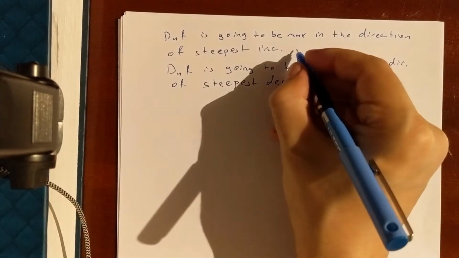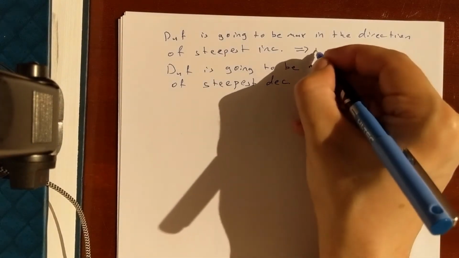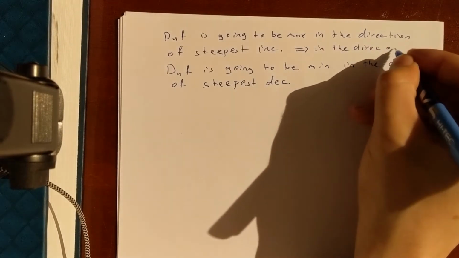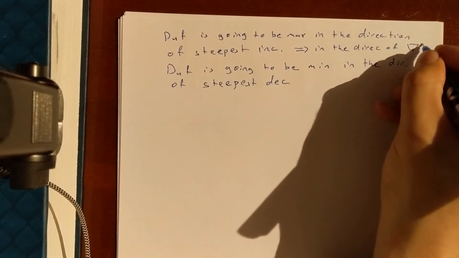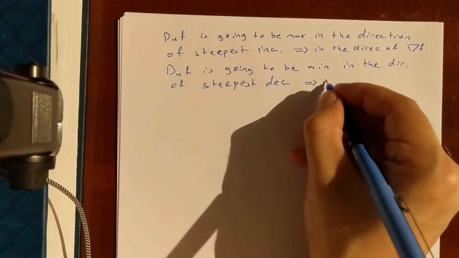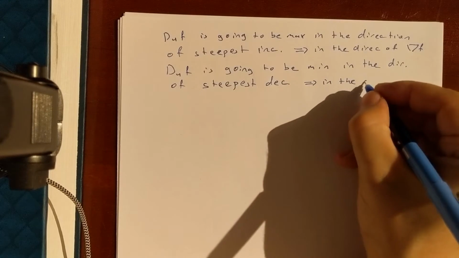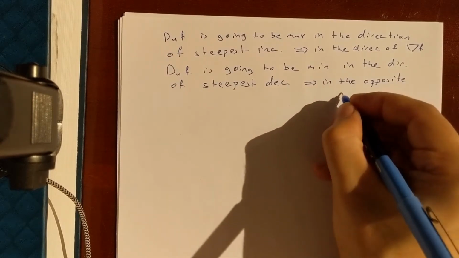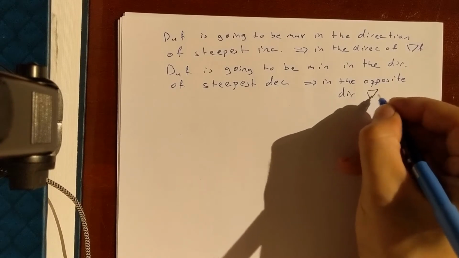We said the maximum is in the direction of the gradient of f at that point. The minimum is going to be in the opposite direction of the gradient of f.